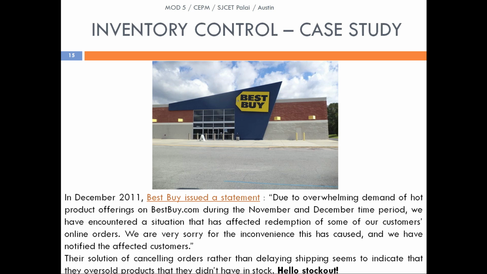They had provided a large number of offers on their online site bestbuy.com, and it attracted a large number of customers to it, but they were not aware, or did not analyze, the exact number of stock or inventory they had. So they faced an issue that they could not provide the material corresponding to the orders they received. So instead of delaying the shipping, they had to forcefully cancel the orders, which indicated that they oversold products they did not have in stock.